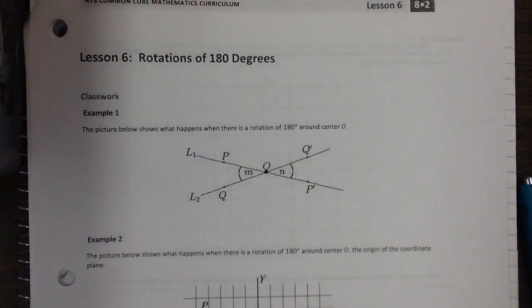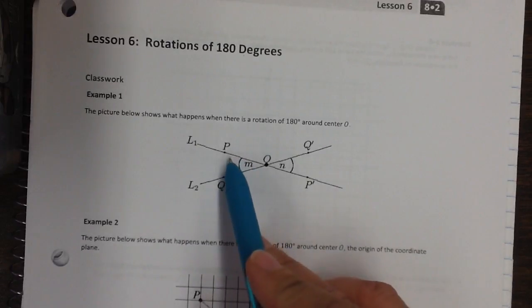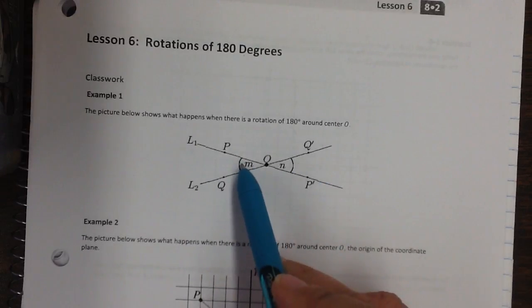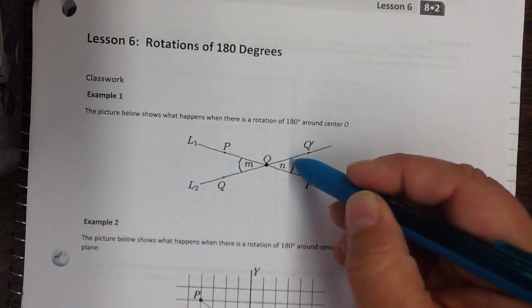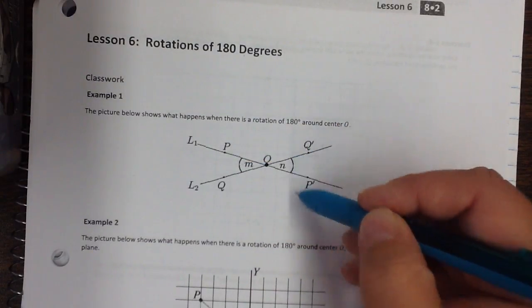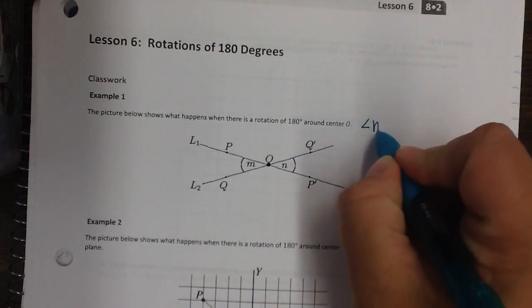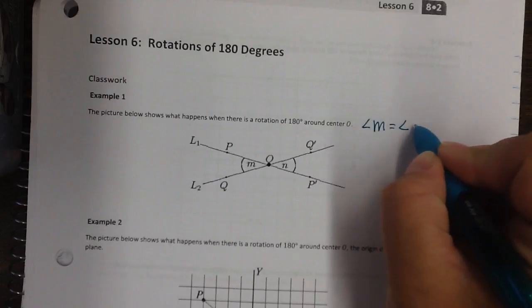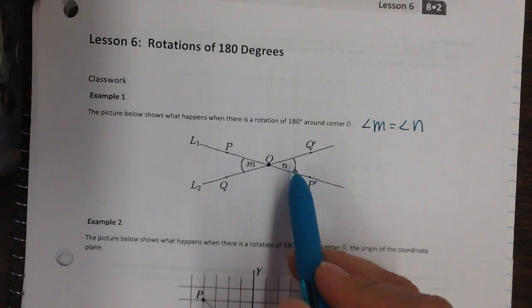Now, a couple of things I want to talk to you about that are important to know. First, when we rotate an angle, whatever this angle measure is, shown by one arc mark, is the same as this angle measure right here with one arc mark. So angle M equals angle N. They are equal, they're congruent.